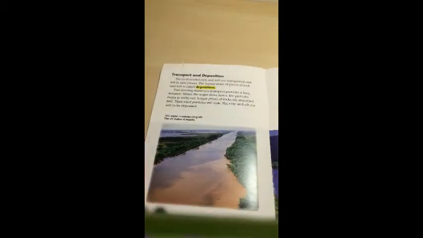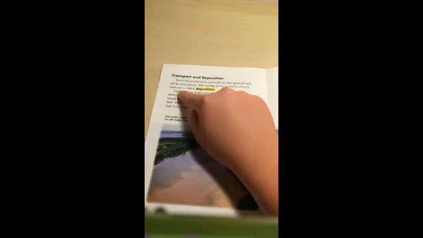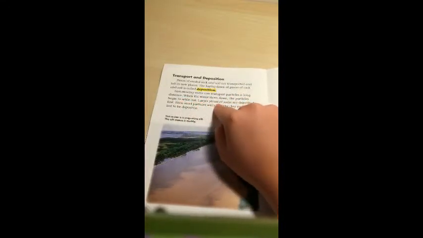Transport and deposition. Pieces of eroded rock and soil are transported and left in new places. The laying down of pieces of rock and soil is called deposition. Fast-moving water can transport particles a long distance. When the water slows, the particles begin to settle out. Larger pieces of rock are deposited first.